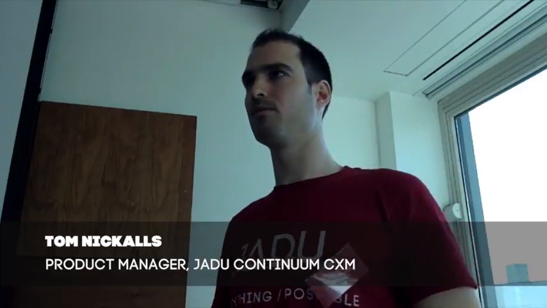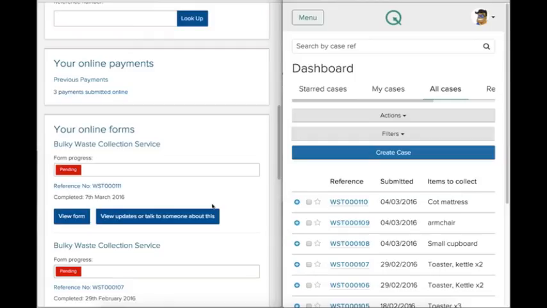CXM. So the citizen has requested a bulky waste collection, and in our Xform setup we've said that we want to push that case into Jadu CXM, and that raises a case in CXM. What I'm going to show you is how that case can be managed by customer services, and how a third party has a window into that case, but also how the citizen is updated as well.